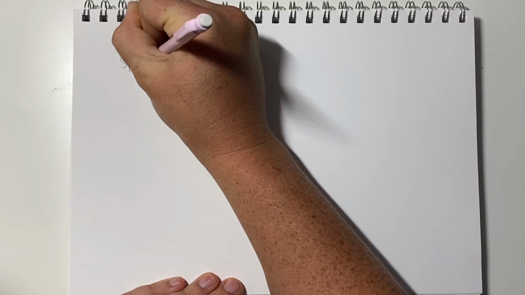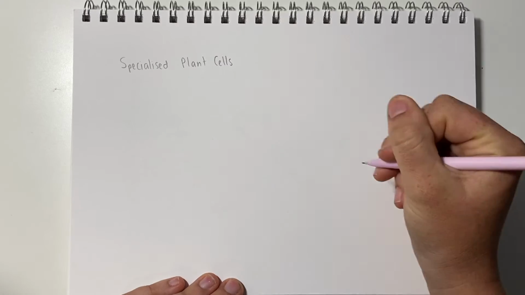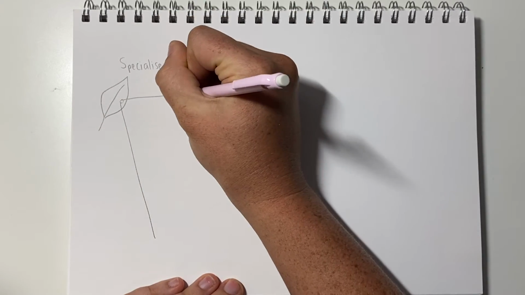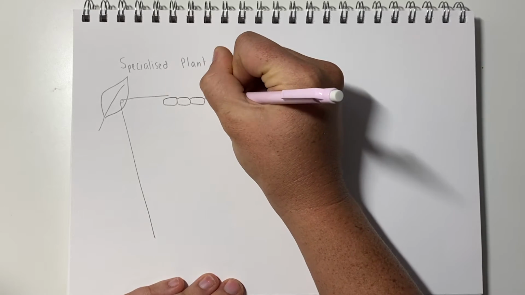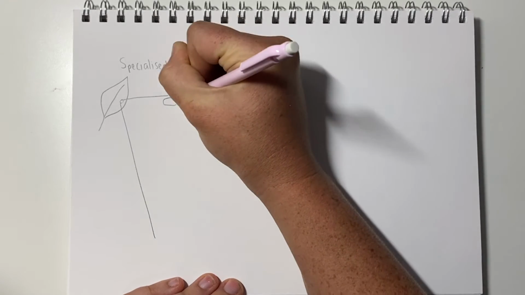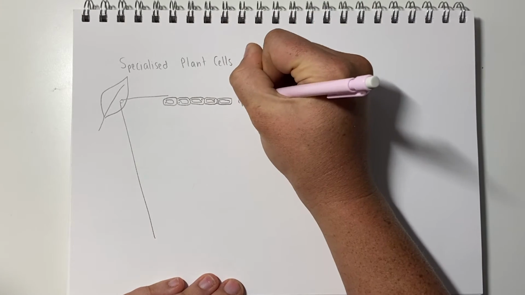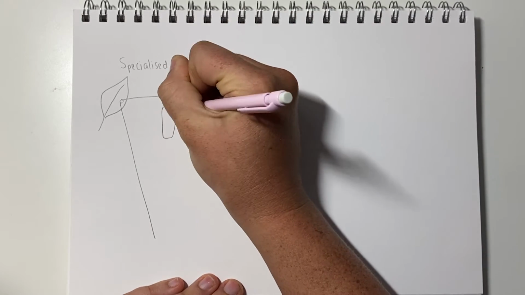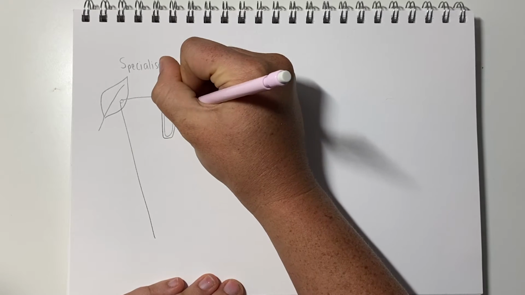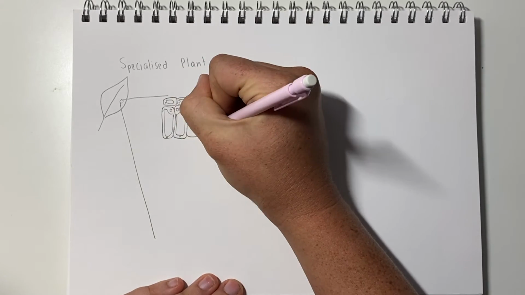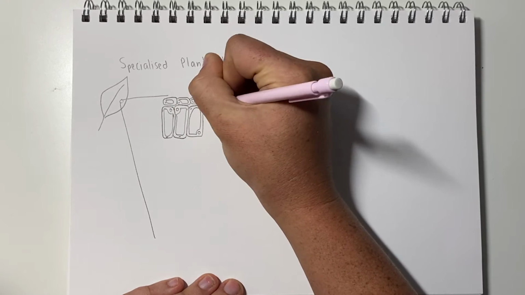Now let's consider an example of cell specialisation within plants. Within a leaf, the plant has 4 main types of cells. On the outside are the epidermal cells. They have a function to protect the leaf. They have very few chloroplasts. On the top half, there are palisade mesophyll cells. They're packed with chloroplast. This is because they have high exposure to sunlight, and their long, thin shape allows them to be packed together to maximise light absorption for photosynthesis.